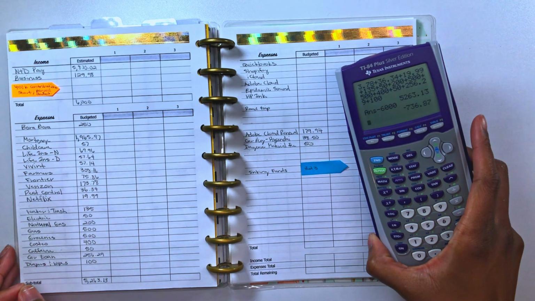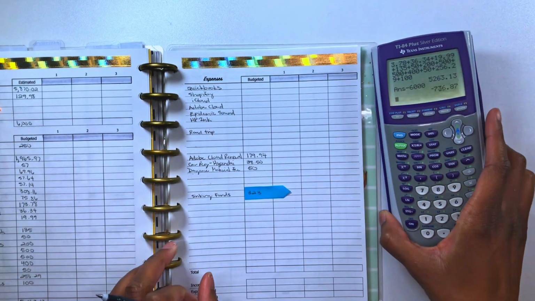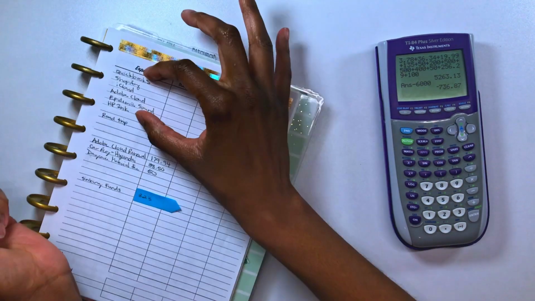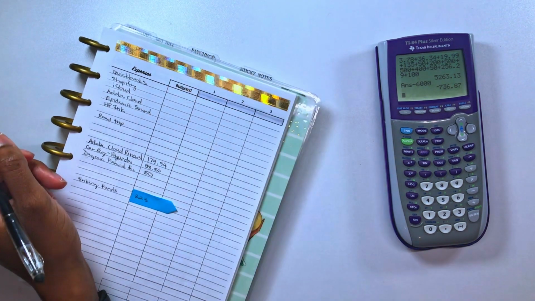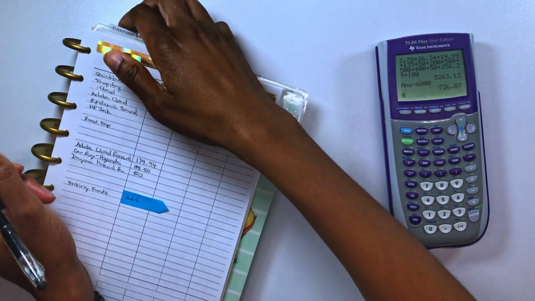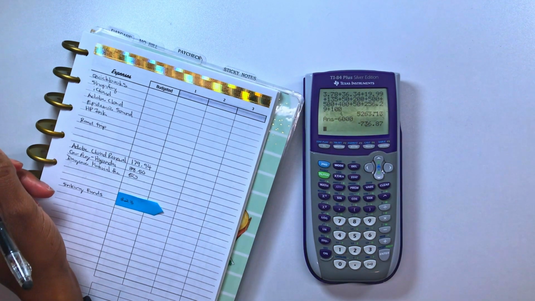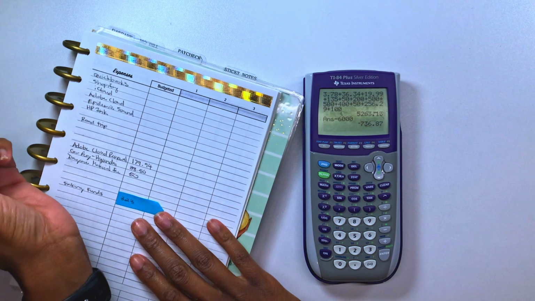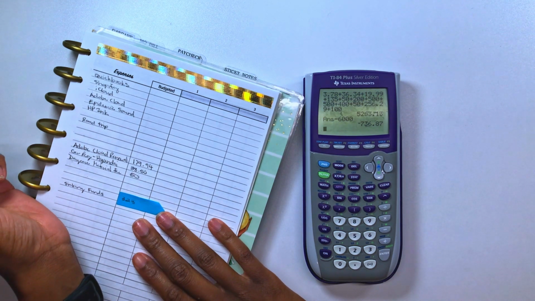Oh my goodness. Okay, so we might be in a pickle here. This is my business expenses. So let's go ahead and write those in, keeping in mind that I only have $736 left to fund the rest of these. We shall see what is going to happen.